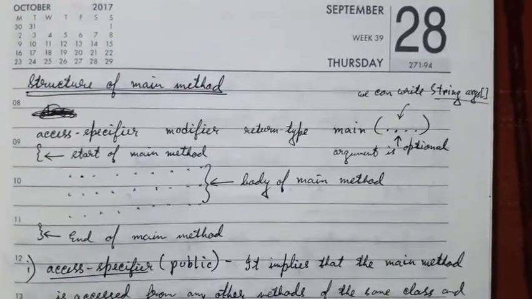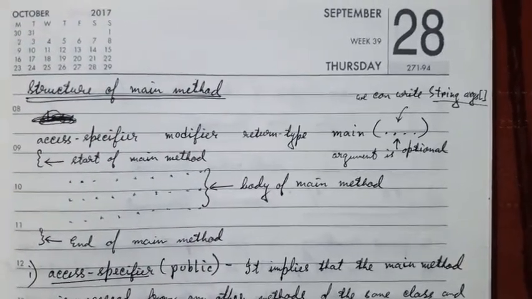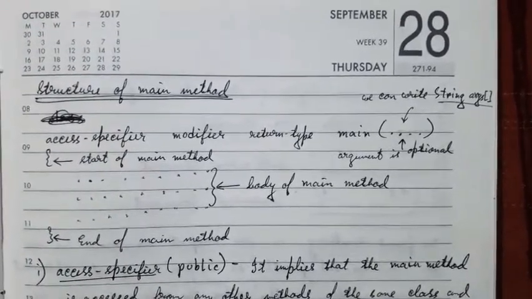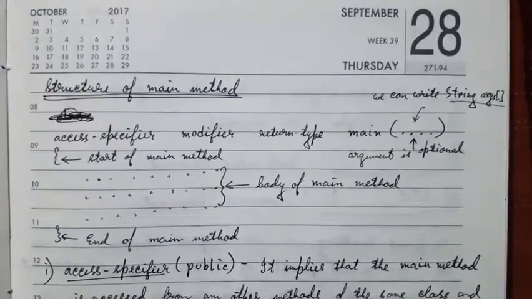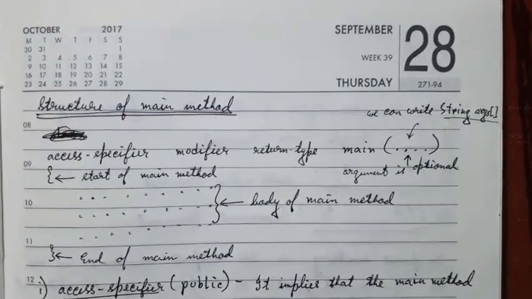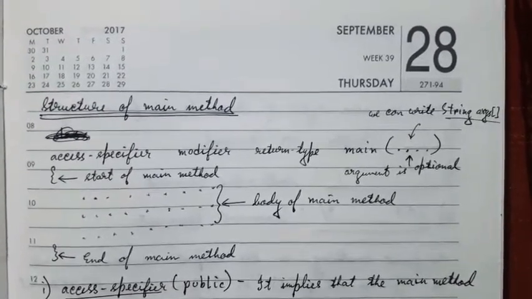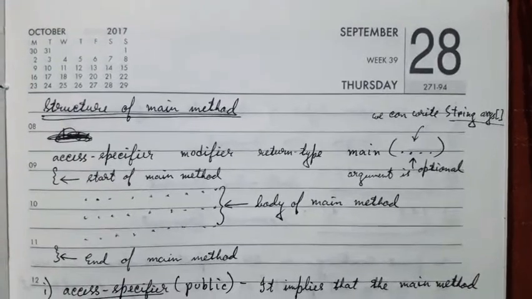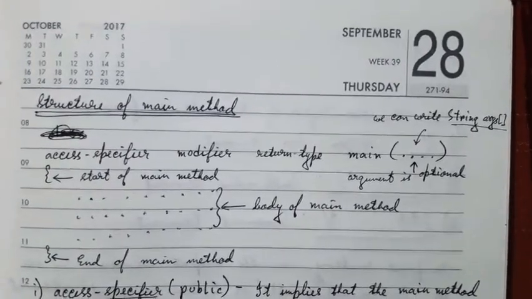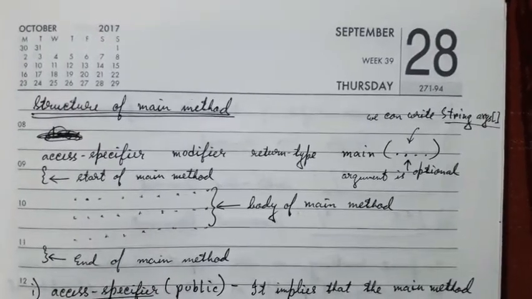The first one is the access specifier. Yeah, it's optional. Then the modifier, which is also optional. I'll tell you what these are. Then is the return type. Return type is what value the program might return to the user when it is executed. I'll come to that later. Then is main. Main is a keyword, you have to write that.